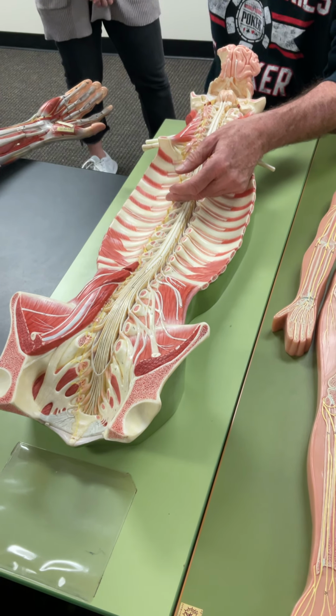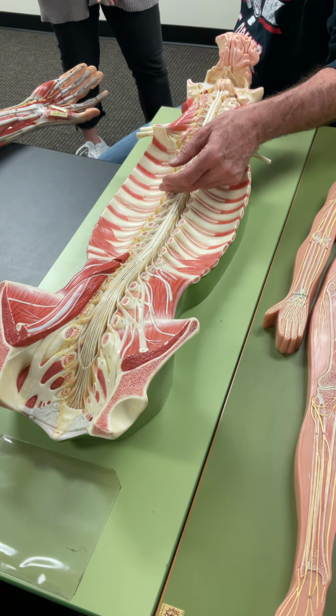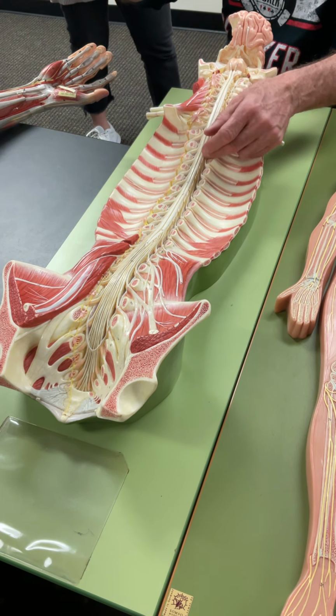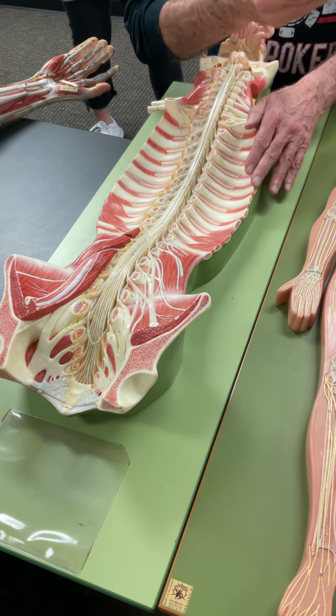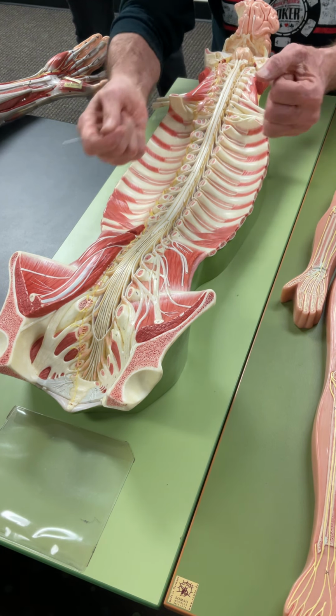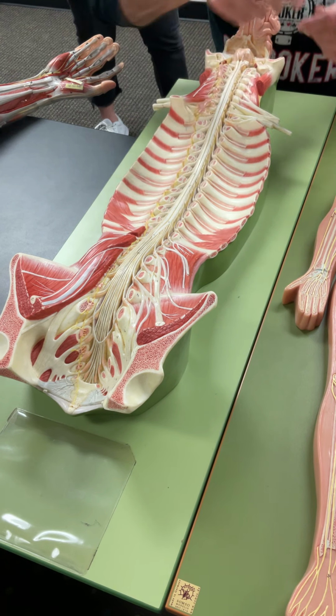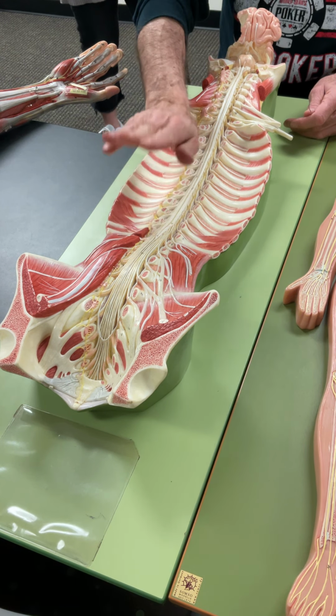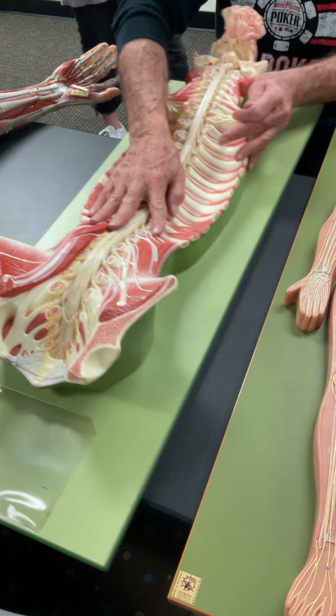Okay? One concept you need to really understand is that the cord, which is the nervous tissue, is shorter than the column. Okay? The column is the bony stuff. The cord is the nervous tissue. Okay? Everybody got that? Cool.